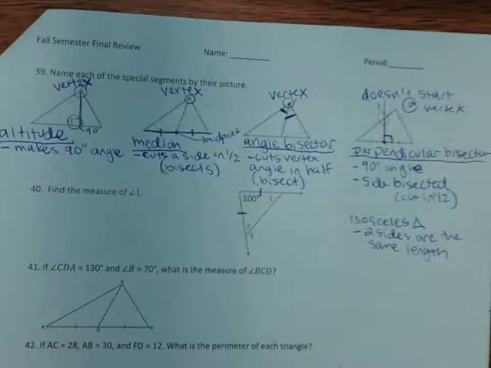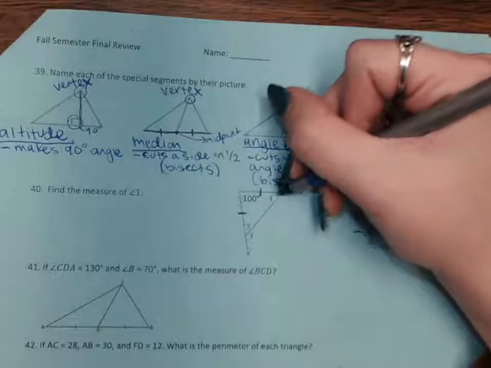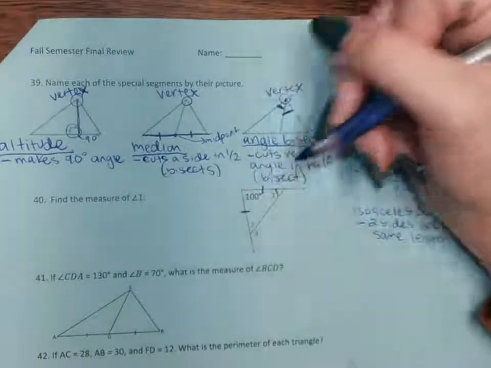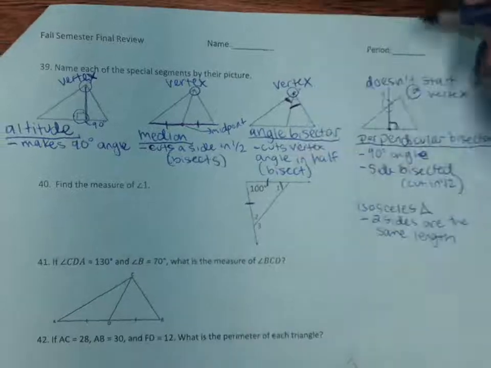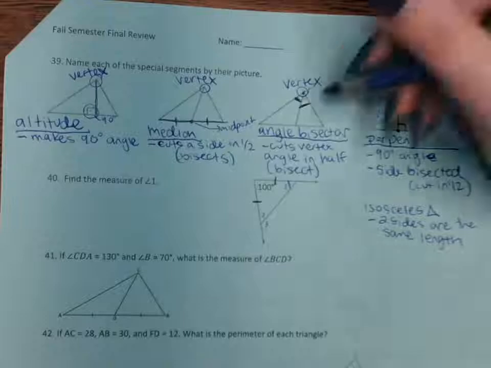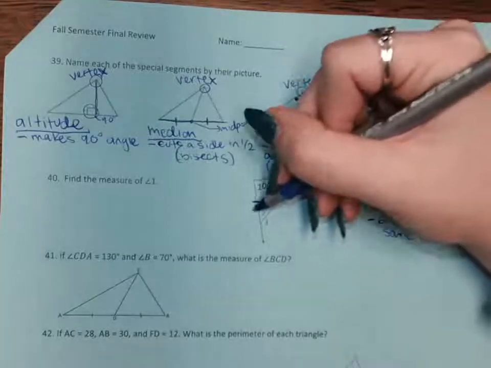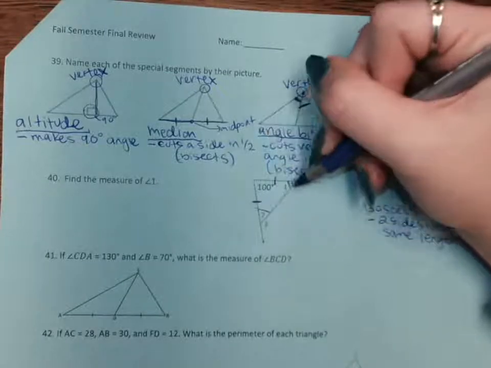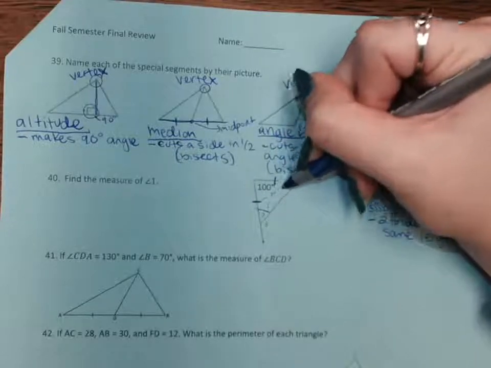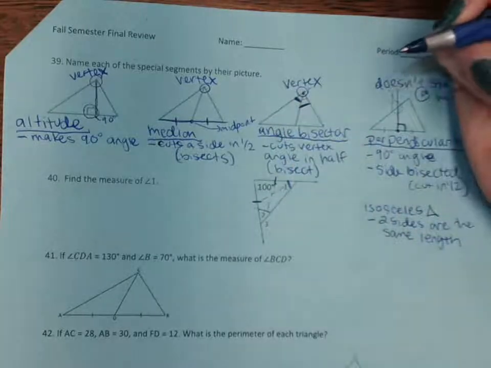So it says I want to find the measure of angle 1. So angle 1 is right here, okay? So I know this angle is 100 degrees. What else I know, because this is an isosceles triangle, not only are these sides congruent, but these angles, my base angles, the ones that are across from my congruent sides, they are also congruent, okay?